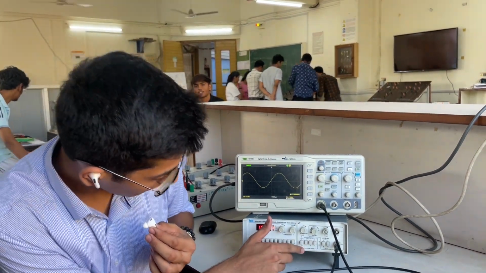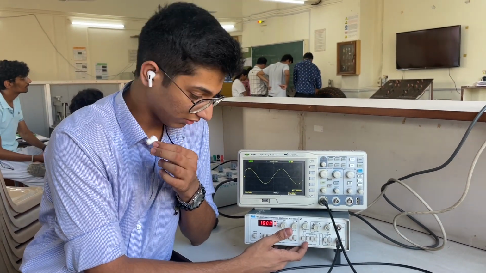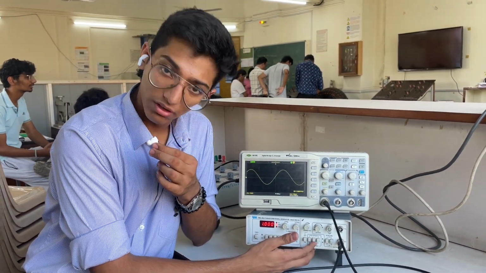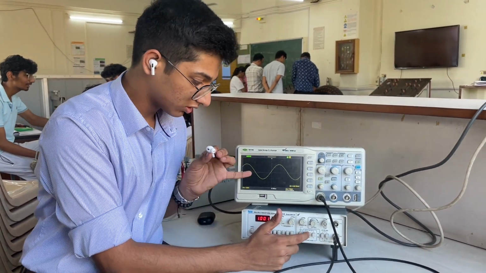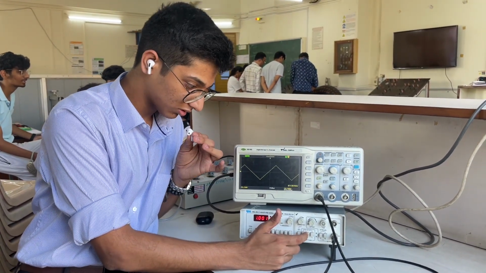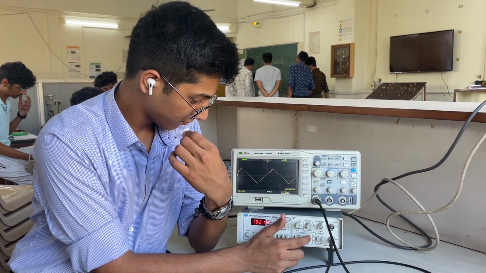I can just do it with the press of a button. So here there are three buttons. Sine button, it shows a sine wave. It gives a triangular wave and it gives a square wave. So I'll press on the triangular and you will see the changes on the DSO. See it? Next, we'll go on to square wave.